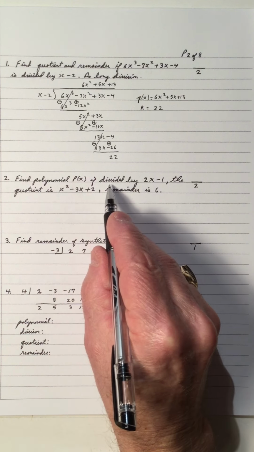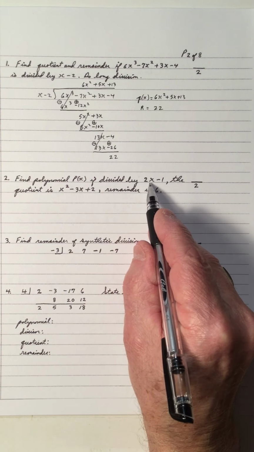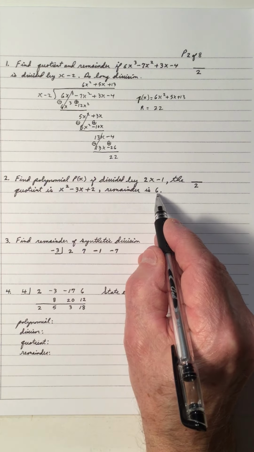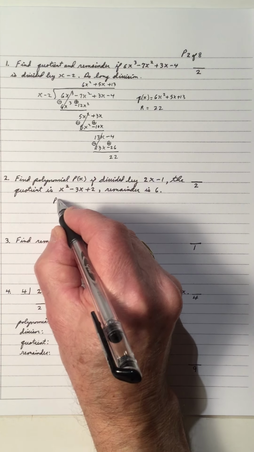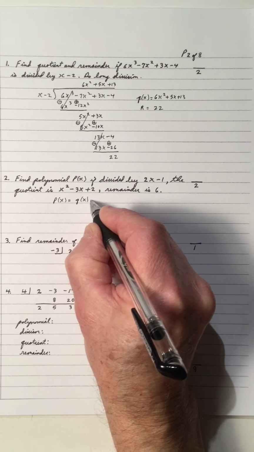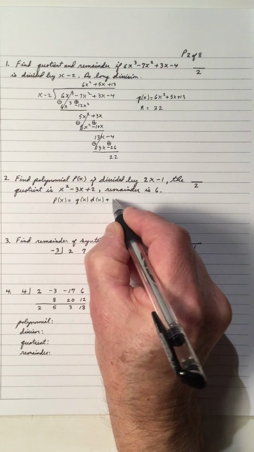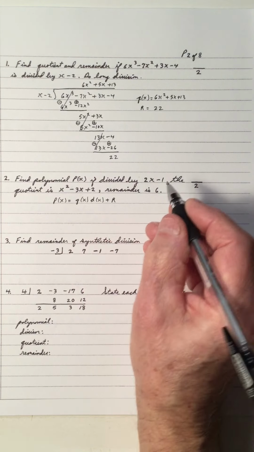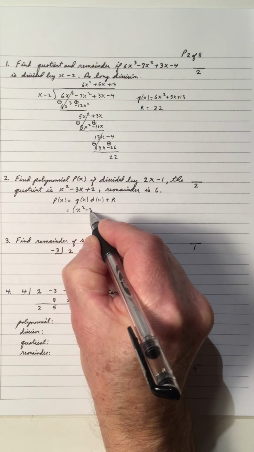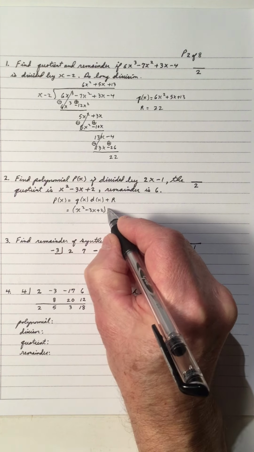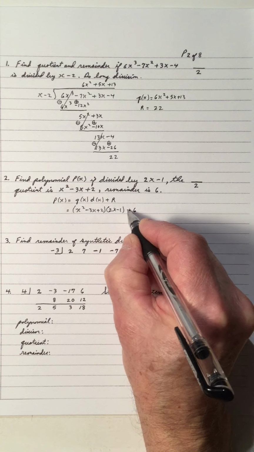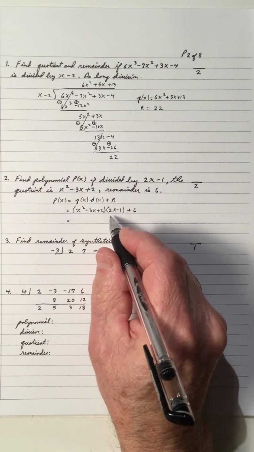Find the polynomial p of x if, divided by 2x minus 1, the quotient is x squared minus 3x plus 2 and the remainder is 6. So the p of x is equal to the quotient times the divisor plus r, which is the remainder. It could be r of x, I'm just calling it r. So the quotient is x squared minus 3x plus 2, and the divisor is 2x minus 1, and the remainder we're going to add on as r. Multiply that out.